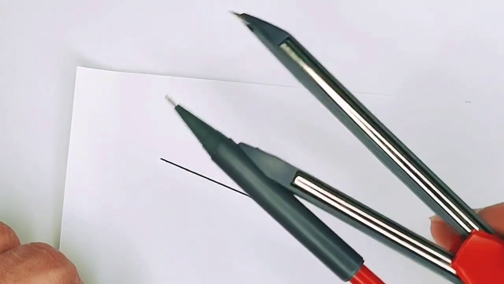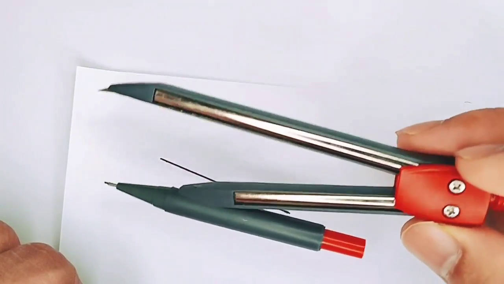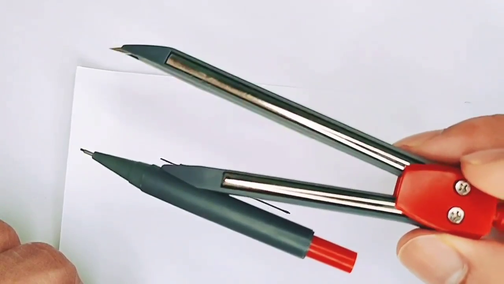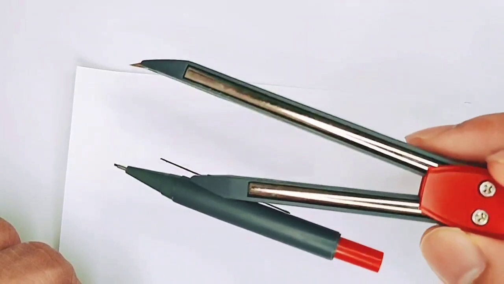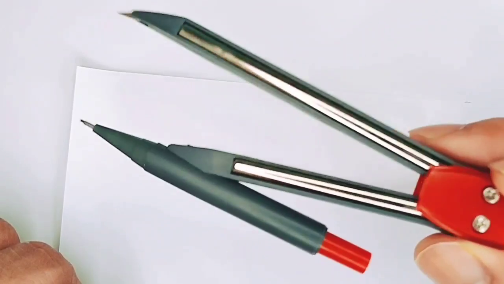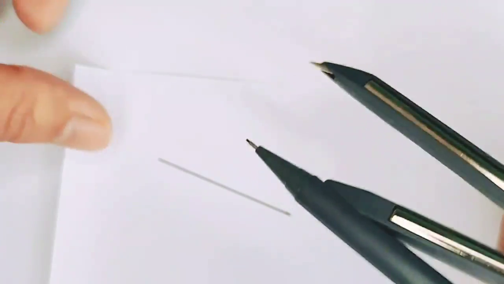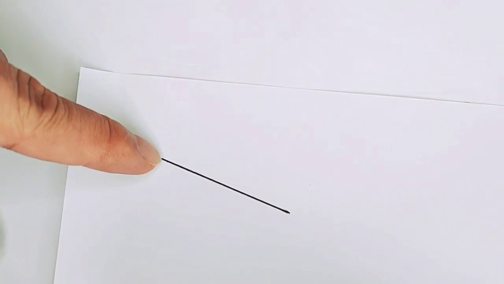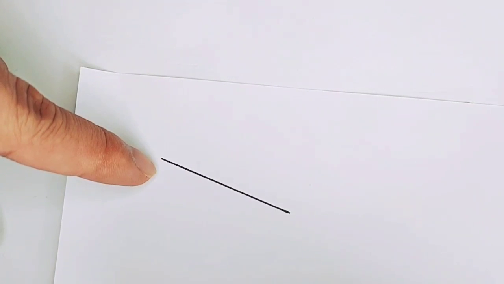All that we need is a compass. I have mine. Do you? So prepare a compass. I'm going to show you how to get the perpendicular bisector.